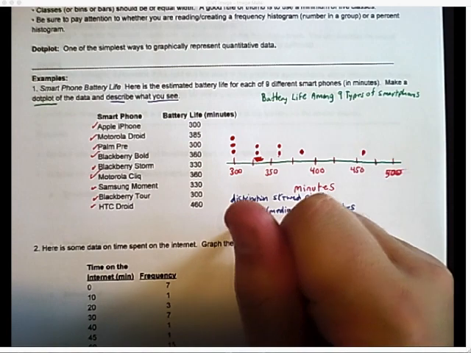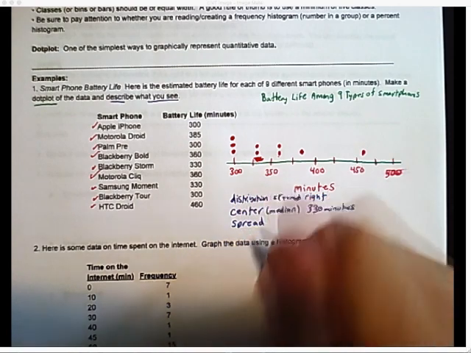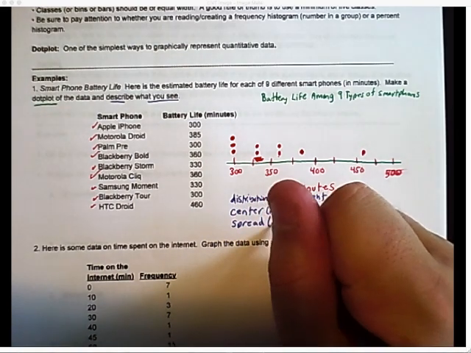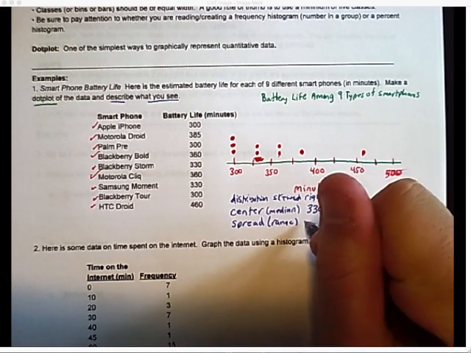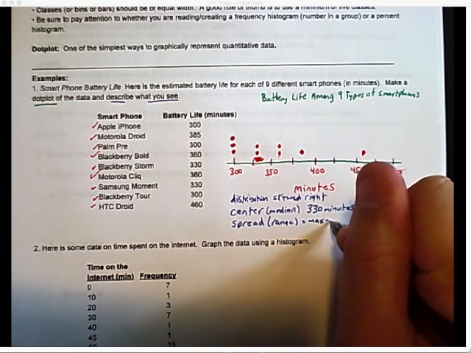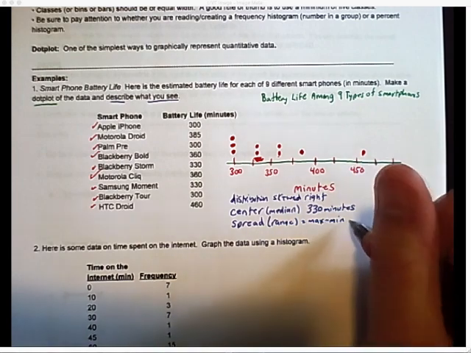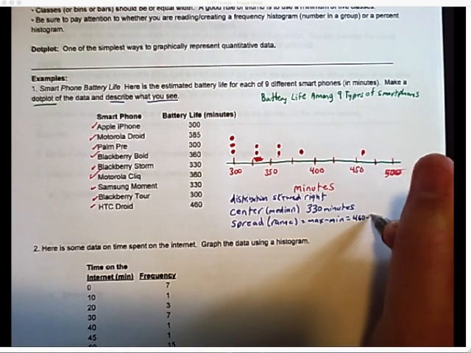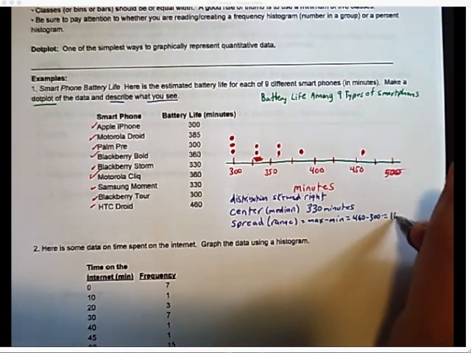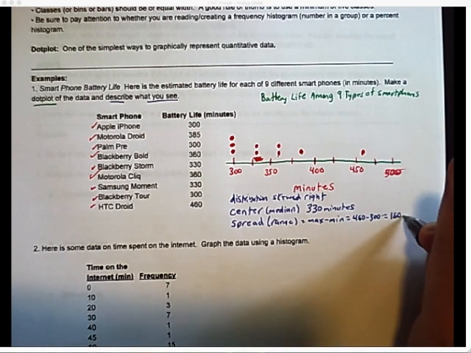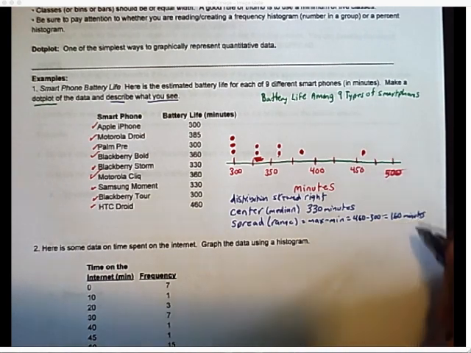Okay. If I want to talk about spread, or if I want to talk about a range, that's the biggest, or the max, minus the min. So the biggest is 460, the smallest is 300. So we have a spread of 160 minutes.